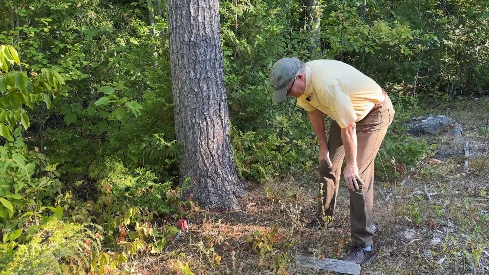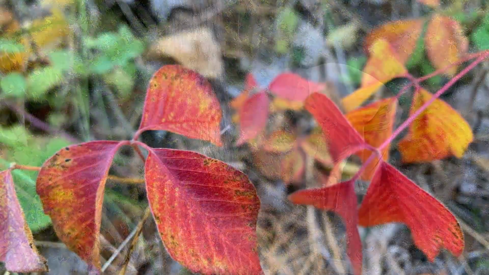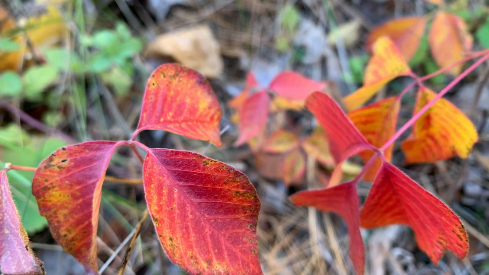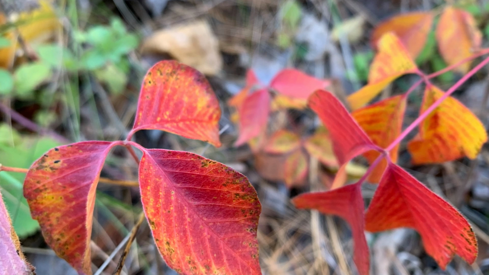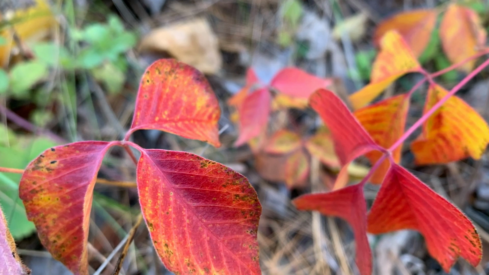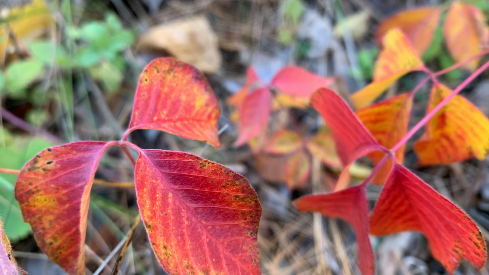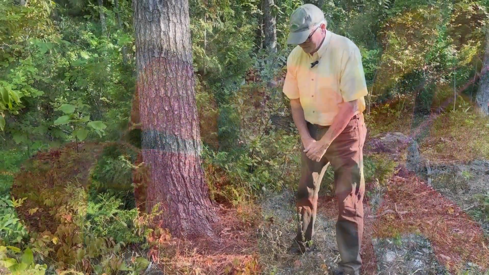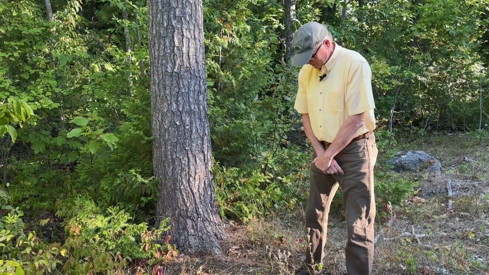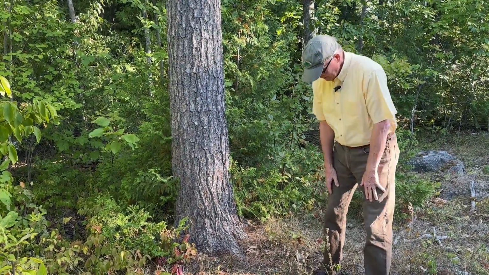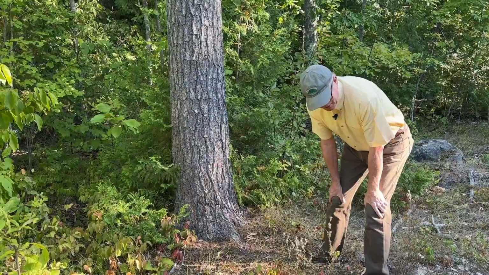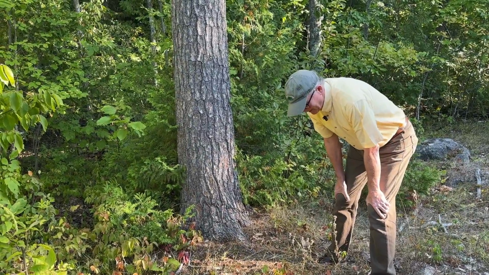Talking about another nuisance native, this is poison ivy, which is a native plant. It's a cousin to sumac. And of course, we all know it because of what it can do to our skin. If it didn't do to our skin what it does, we'd probably grow it as an ornamental. It can make a nice ground cover. The fall color I thought would be really good down here, but it's been so dry.